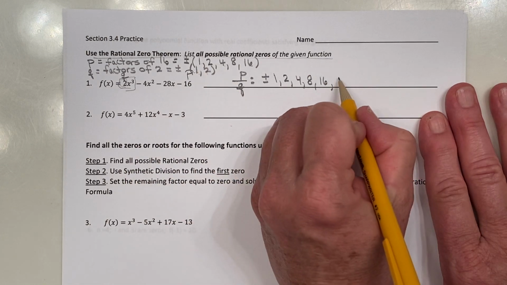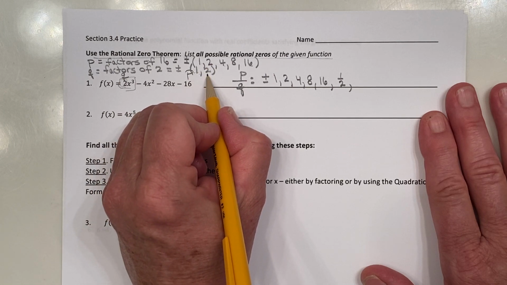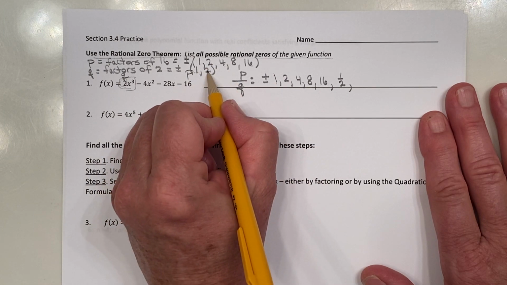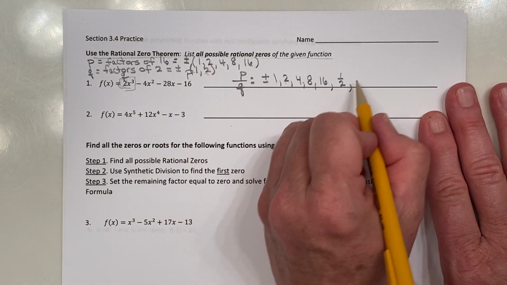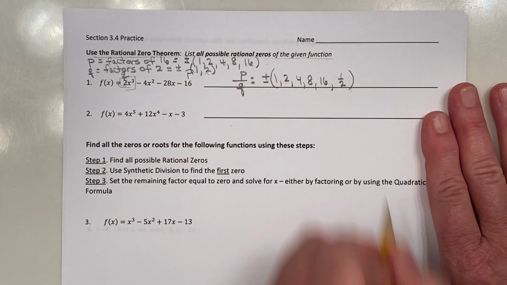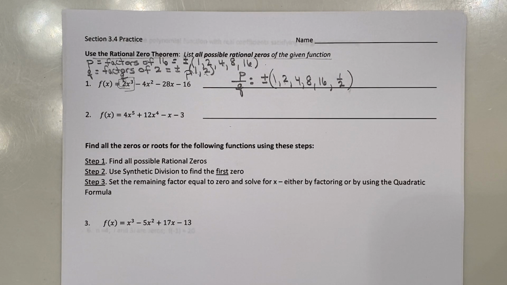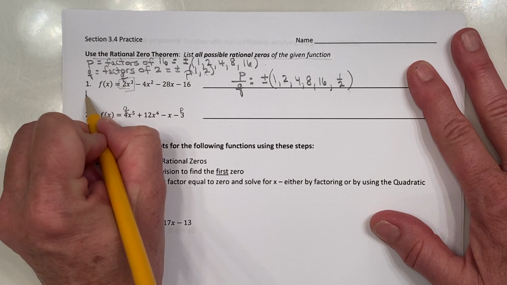So 1 over 2 is a half, and I don't have a half, so I have to record it. 2 over 2 is 1, I have it. 4 over 2 is 2. 8 over 2 is 4, and 16 over 2 is 8, so I do have it. So I have got my entire possible rational zero list. And that's all we're asked to do, not find the zeros. The language of the question is to use the rational zero theorem, list all possible rational zeros, not find any, just list them. All right, we've got P and we've got Q here in our second example.